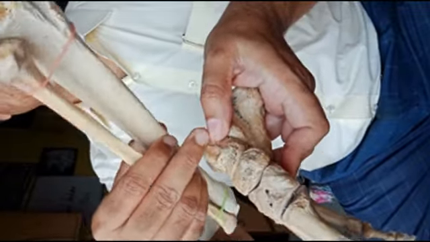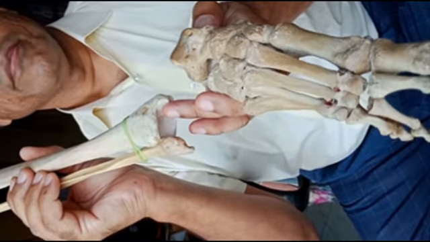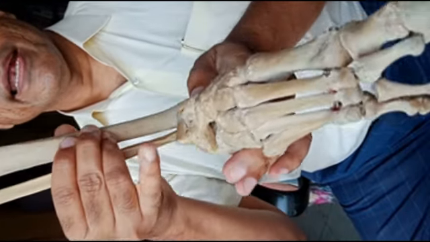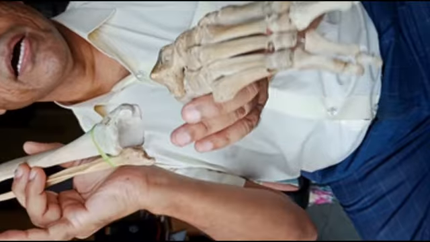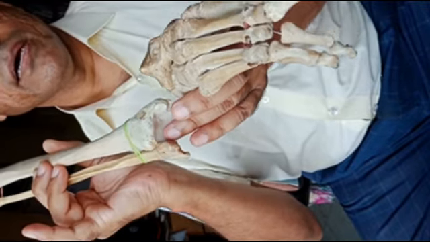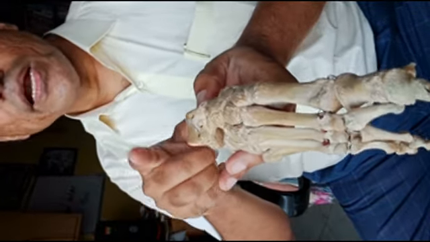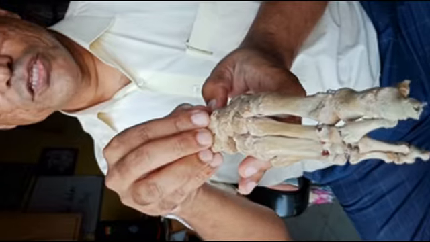The medial surface is articulating with the lateral surface of the medial malleolus, and the lateral surface is articulating with the triangular facet of the medial surface of the lower end of the fibula. In that way they are forming a supratalar joint or ankle joint.